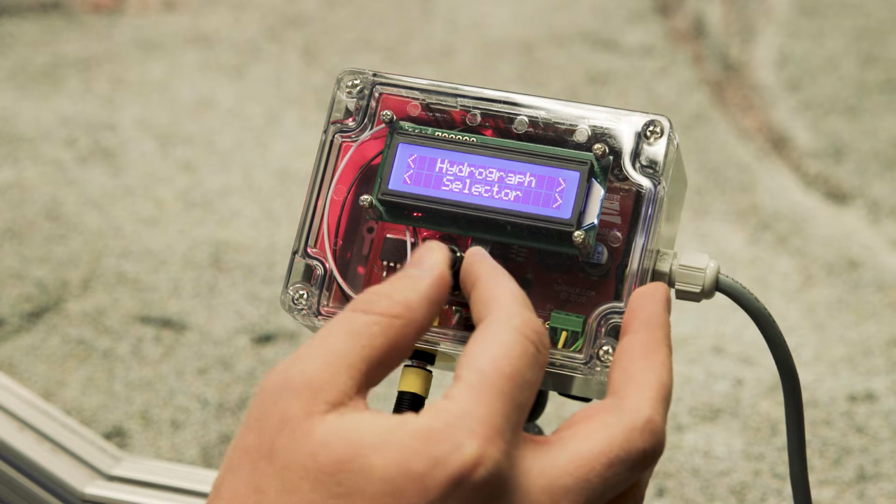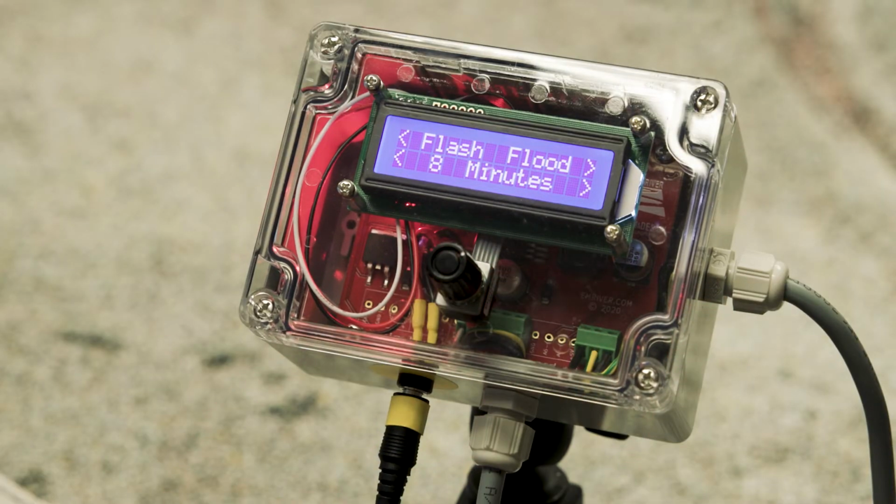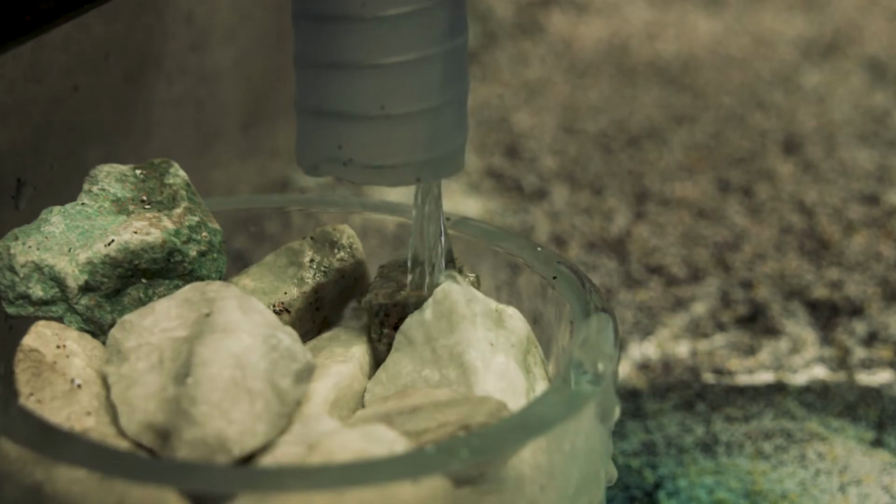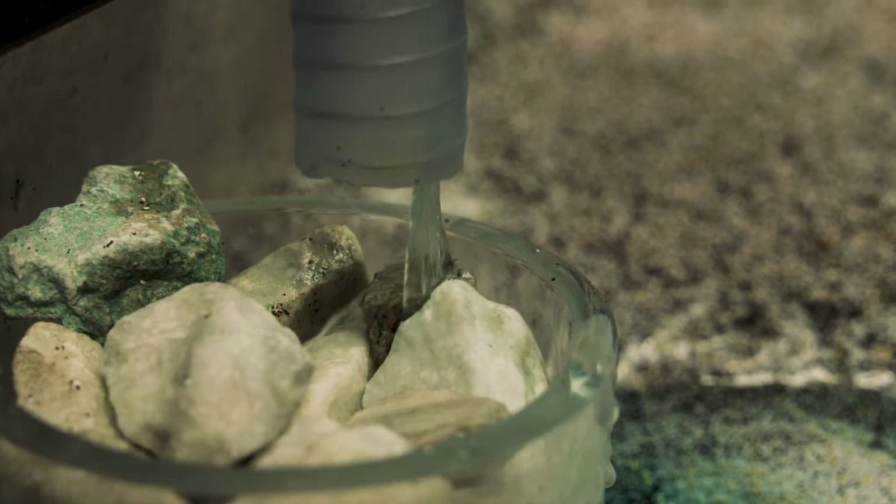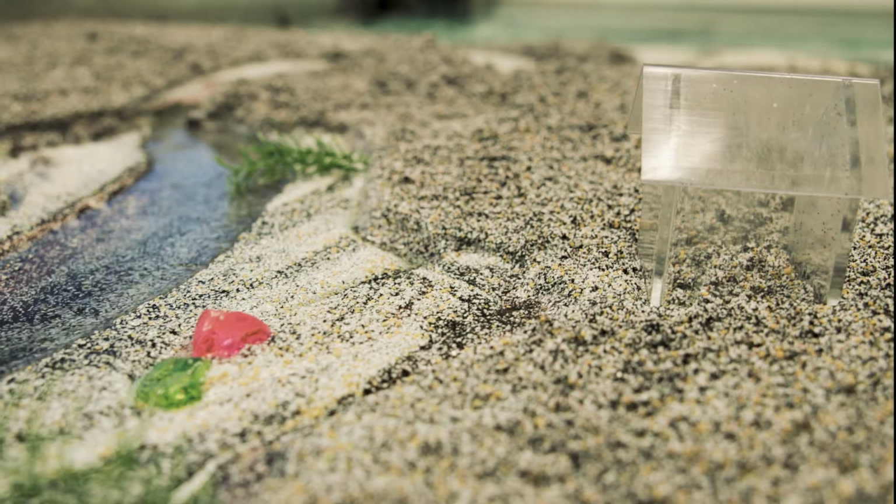Yes, there is a flash flood setting. Press the dial again to start the chosen preset. At this point, the table is up and running, but there are some additional tools to enhance the table's use.